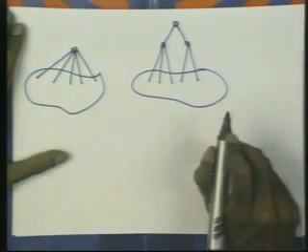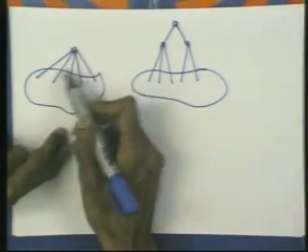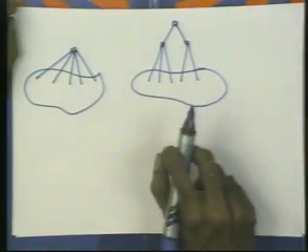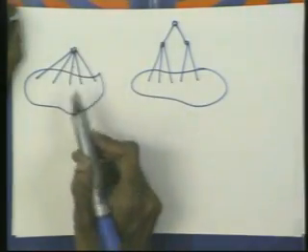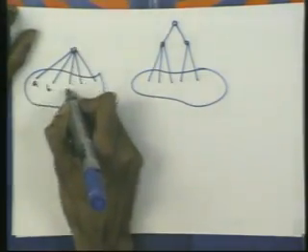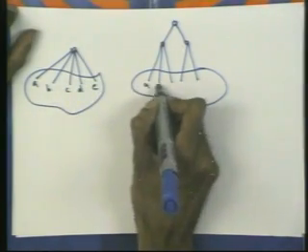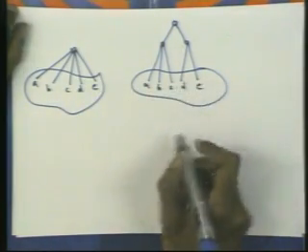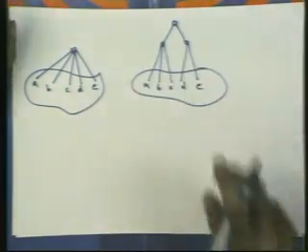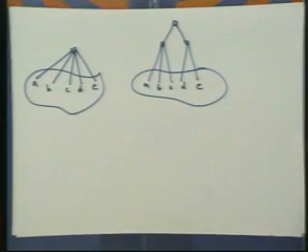Let's see what I have done. There are 5 neighbors, A, B, C, D, and E. I've broken this one vertex up into 3 vertices. So I have added 2 new vertices.